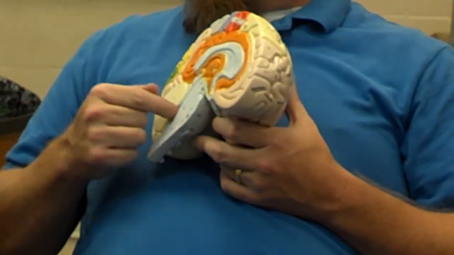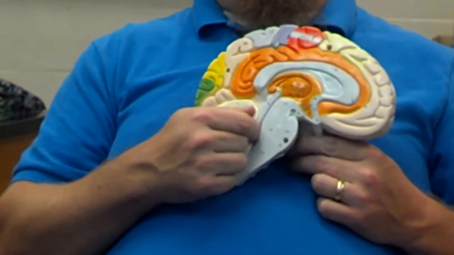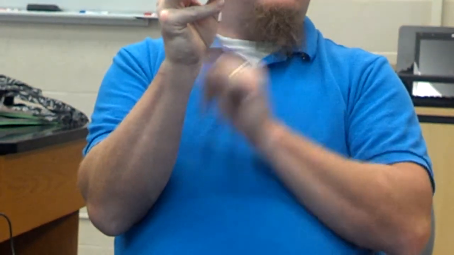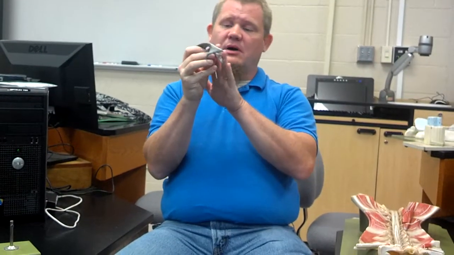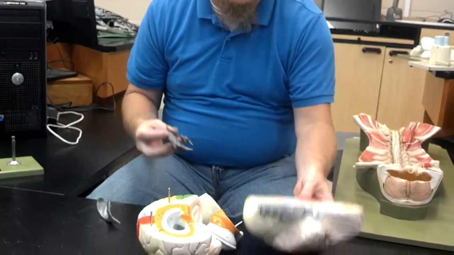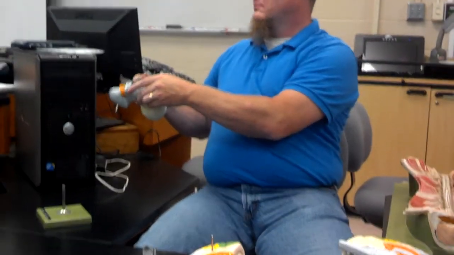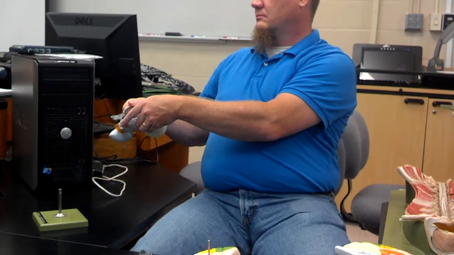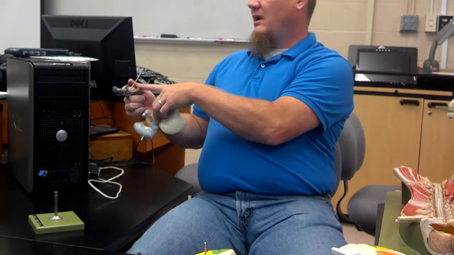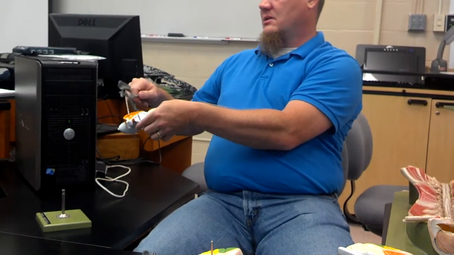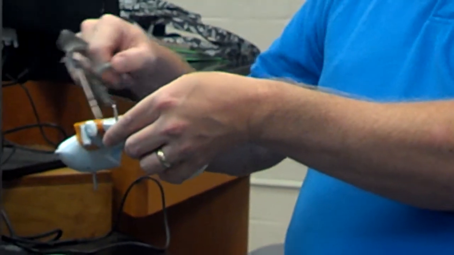And what's down here? What is this called? The fourth ventricle. The fourth ventricle. So this part right here is just a cast of this right here. This bit, the camel, the neck, and the tail, is just the cast of that.